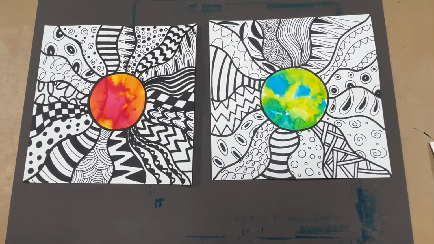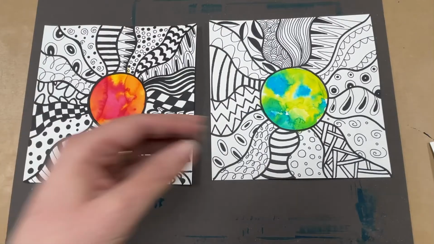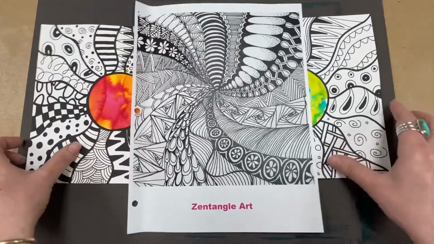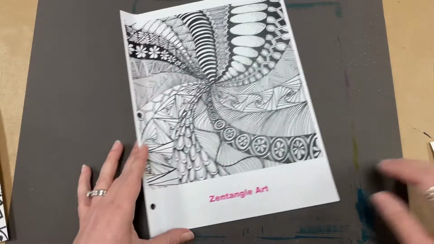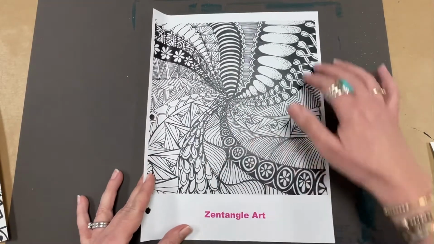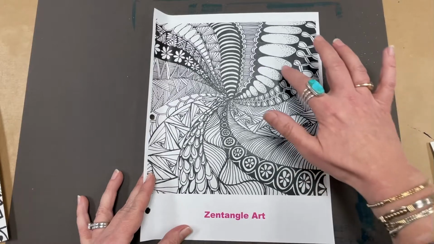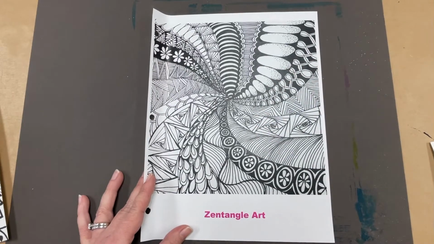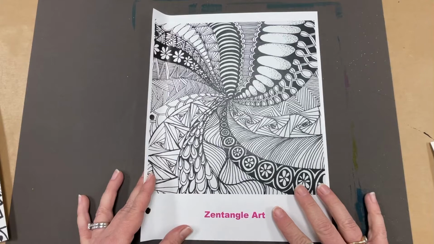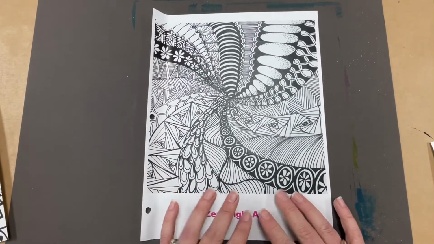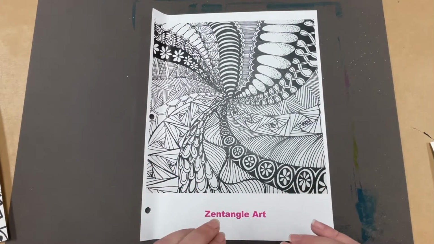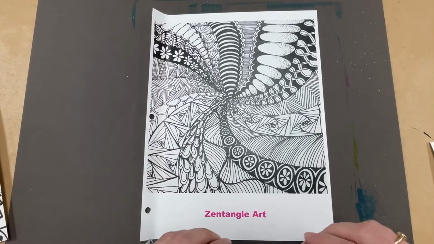But this is an example of a Zentangle art, sort of similar to what we're doing. Let me move these out of the way because that's a lot to look at. And it kind of creates an optical illusion, but every one of these spaces or shapes has a different pattern in them. Look at all the different patterns they've created. Teachers, you might want to leave this up and give them some ideas, but students, I want you coming up with your own patterns and designs.